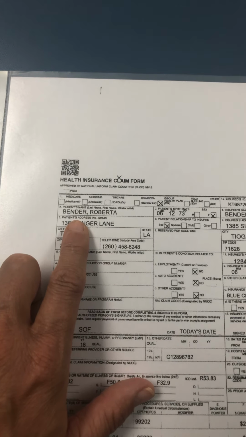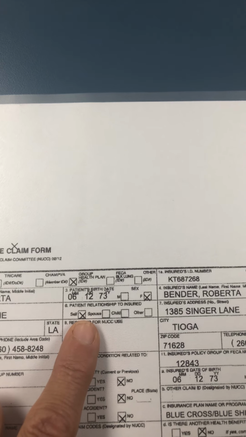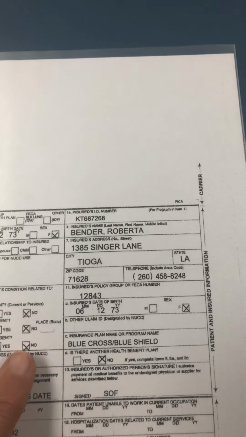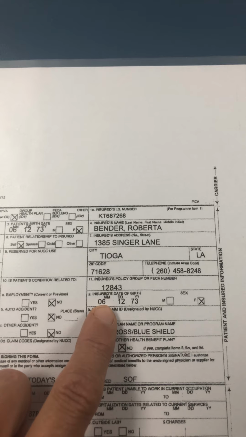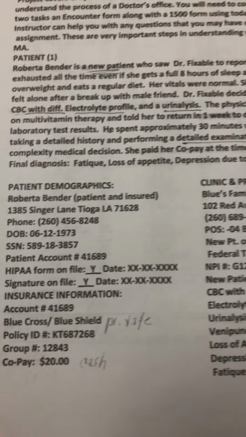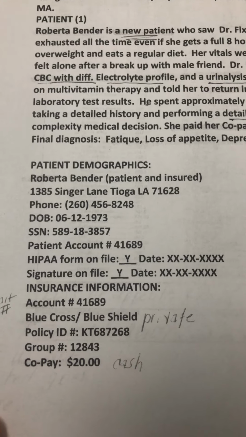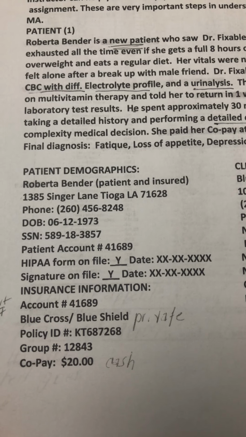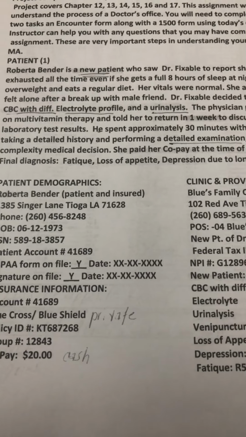Roberta's information is going to go here. The patient's date of birth, relationship is of course herself, and she is the insured. So that will be her information that goes in there. Their policy number is going to go here, which you can find over here under insured's information: policy number, her demographics, phone number, date of birth, social security number, and so on.